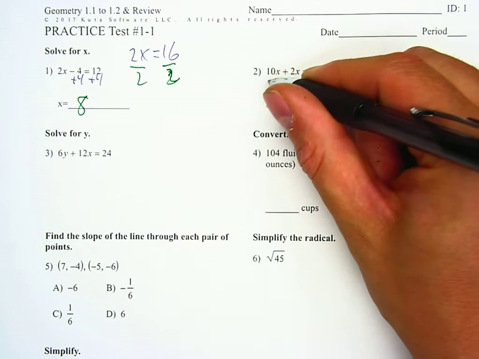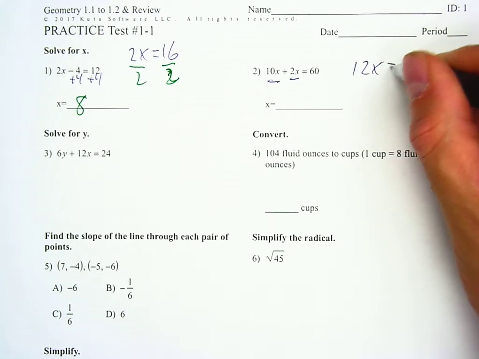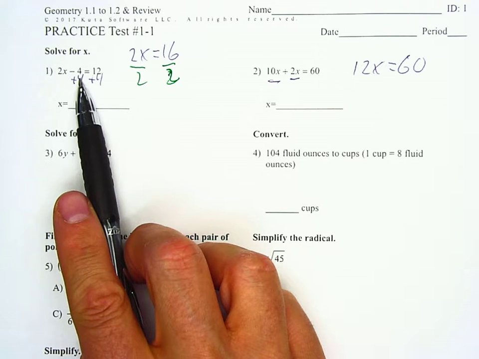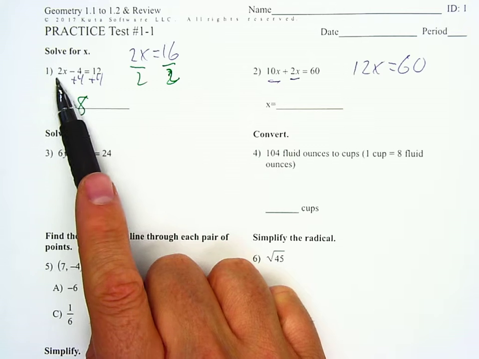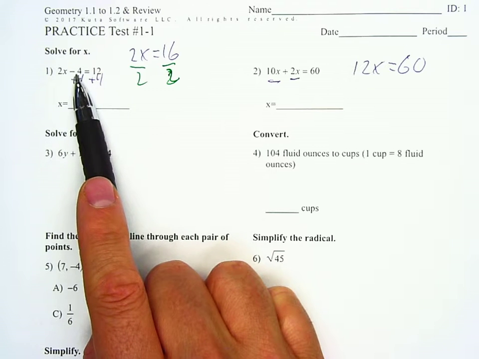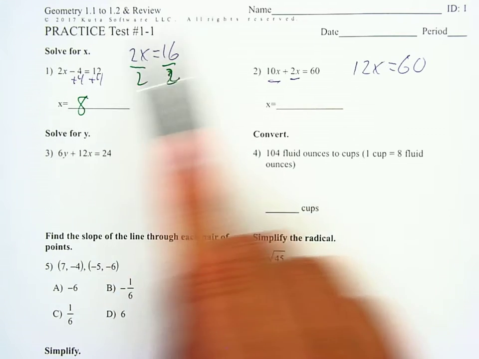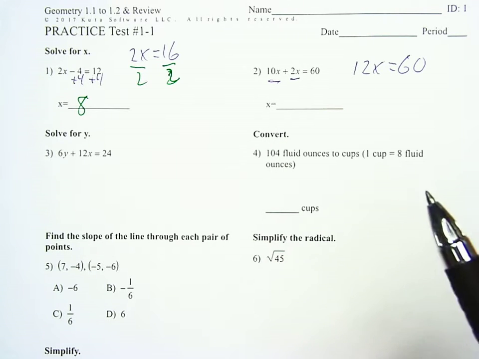Question 2. 10x plus 2x is 12x. Now why am I adding these together on this question where I didn't add them together on the previous question? Well, on the previous question, -4 did not have an x after it. It was not a coefficient of x. So I did not turn 2x minus 4 into a -2, because the -4 does not have an x variable. It's not a coefficient of x. Whereas here, the 10x and the 2x are both coefficients of x. So they can combine together to make a 12x.